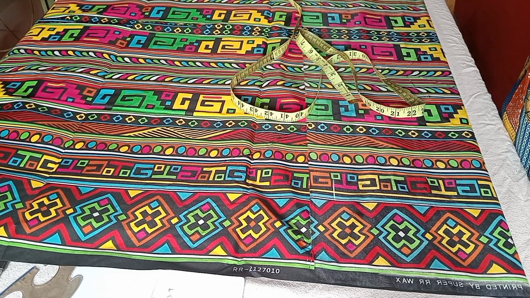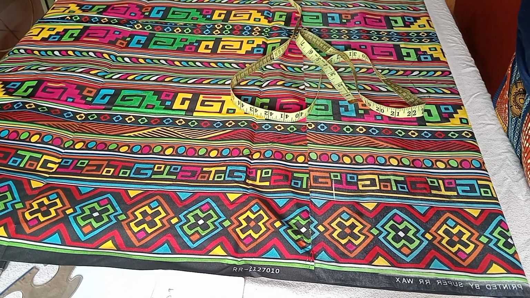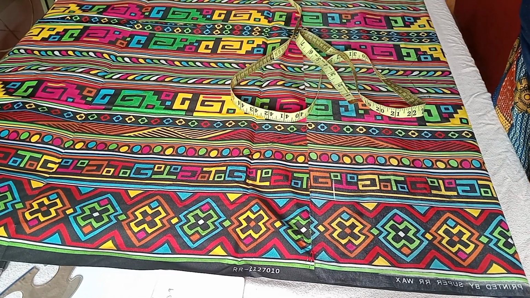So say if your skirt waist is 41, all you will do is 41 divided by 6 divided by 2. Whatever it gives you, add 0.5 to it. If your skirt waist is 28, say 28 divided by 6 divided by 2. Whatever your answer is, add 0.5 to it.